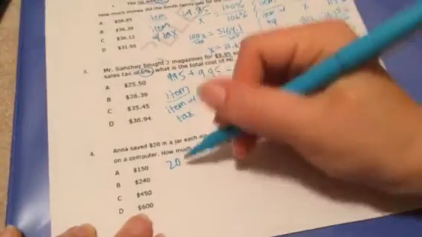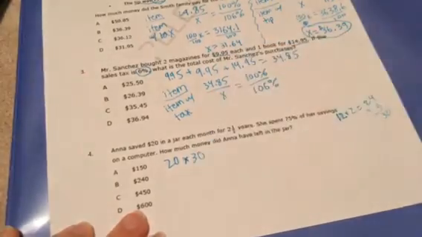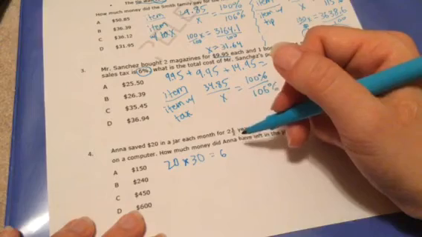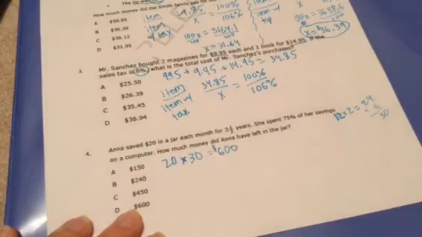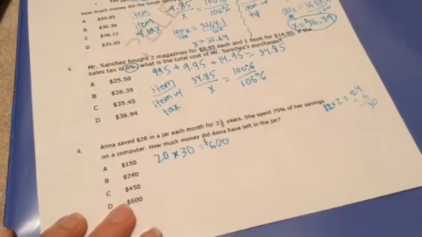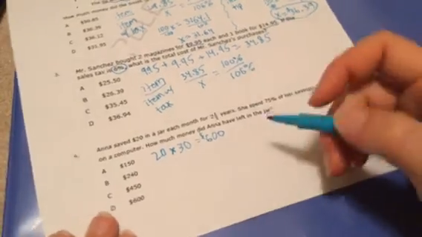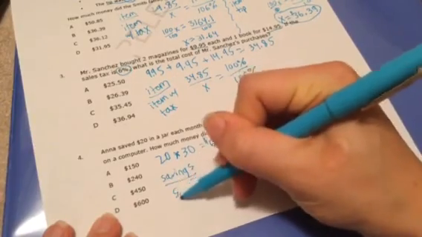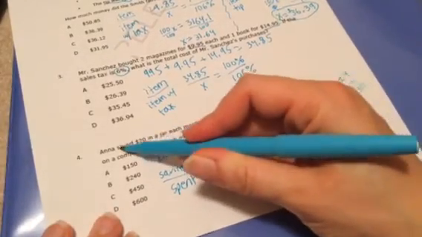So 20 times the 30 months, you get then that she has a total of $600. So then she spent 75% of that on a computer. So after we find out how much she spent on a computer, that'll then tell us how much she has left over after spending it. So we want to look at her savings and compare it to how much she spent, because that's the information that she's given. We would know how much she spent and then how much she saved.